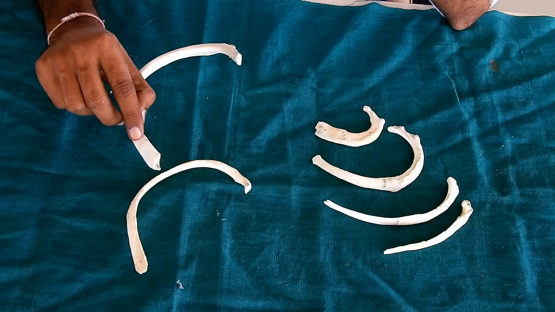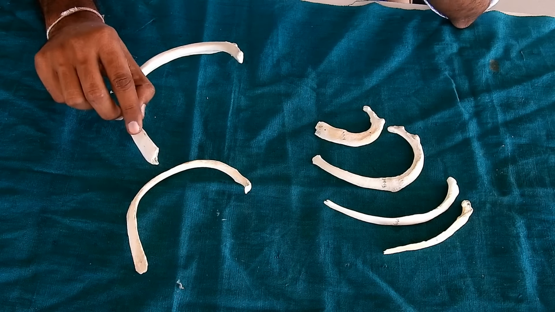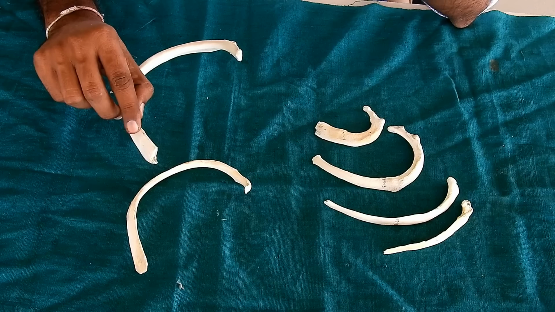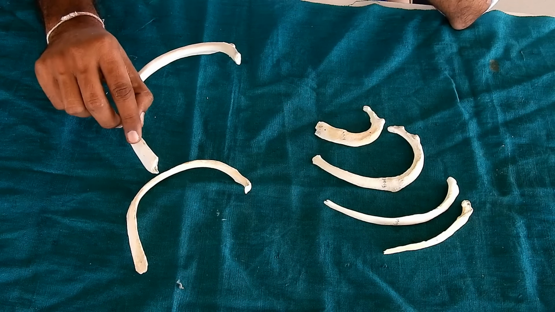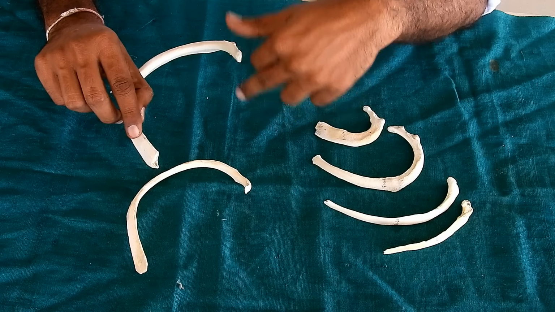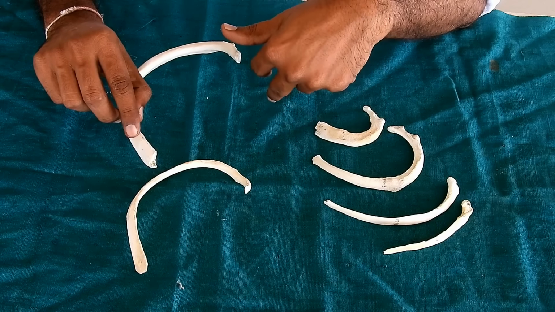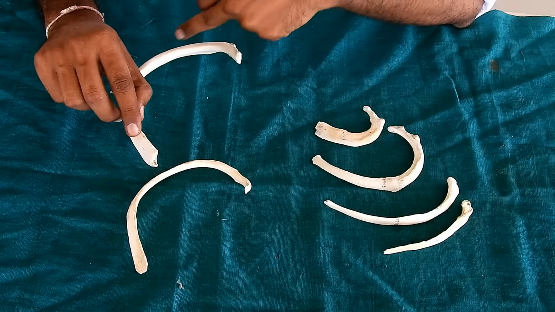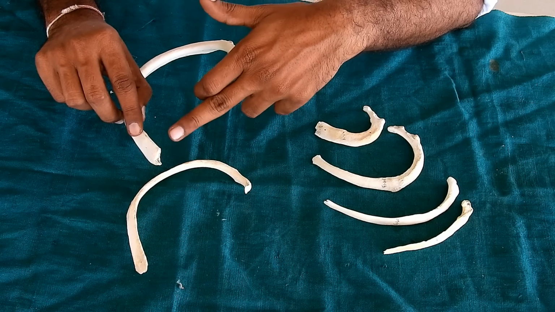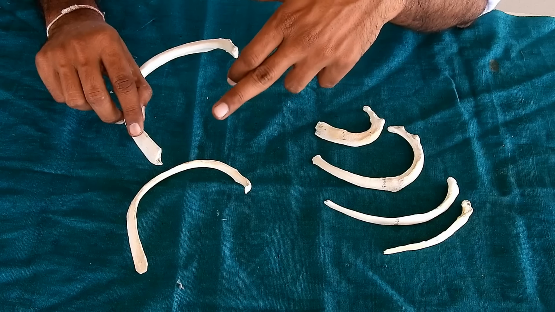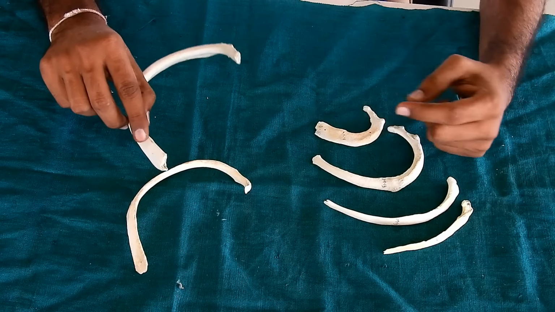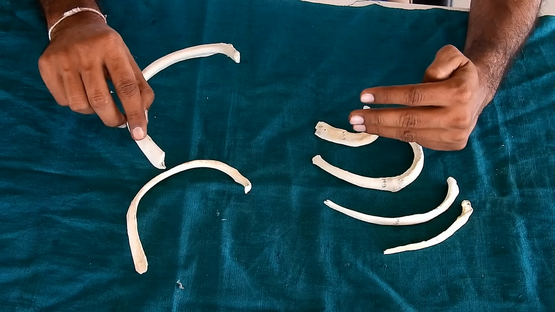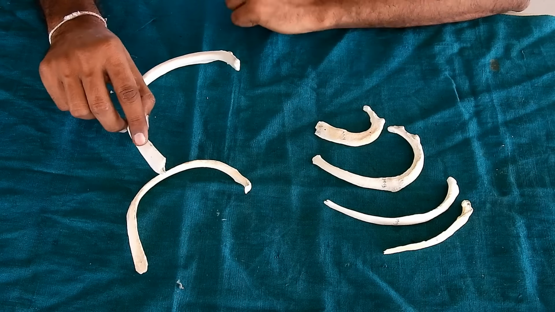Now the second subtype, according to the articulation, is the vertebrochondral rib. Vertebrochondral means posteriorly it articulates with the thoracic vertebra. Anteriorly, their costal cartilage articulates with the costal cartilage of the next higher rib. So ribs number 8, 9 and 10 are vertebrochondral ribs.